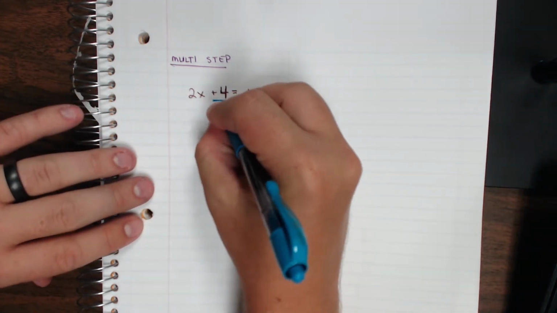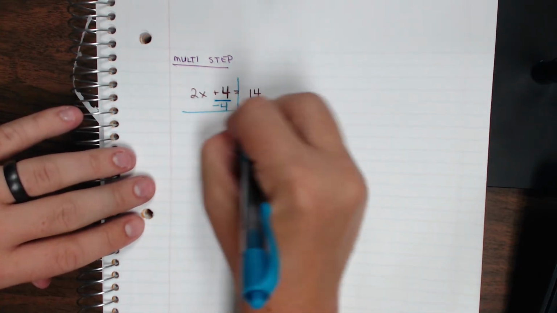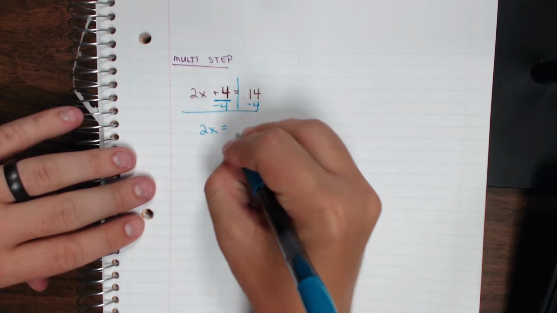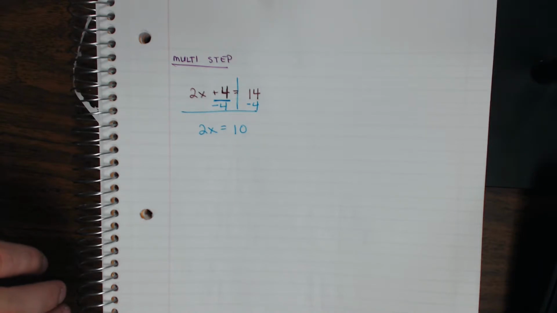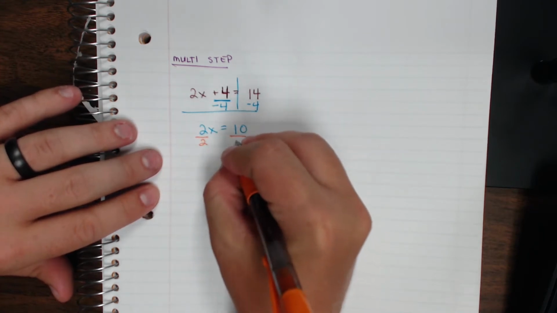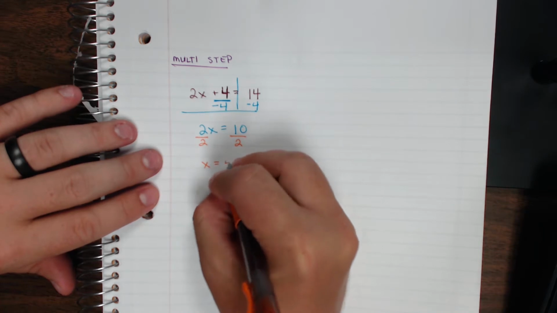So we want to isolate the coefficient and the variable. By doing this, I'll subtract 4, subtract 4. That will give me 2x is equal to 10. And from there it's just one more step. To get the x by itself, we'll divide by 2. Divide by 2. That will give me x is equal to 5.